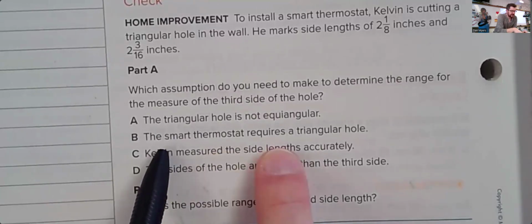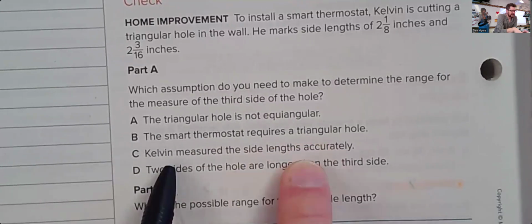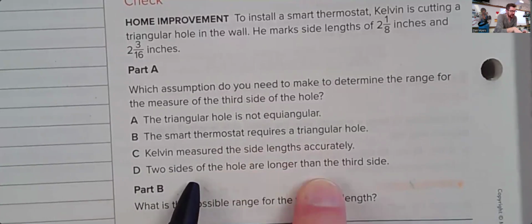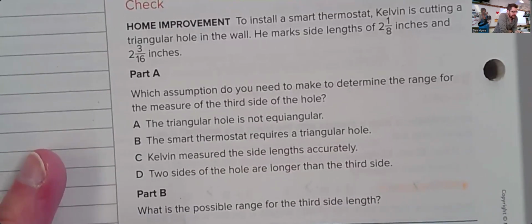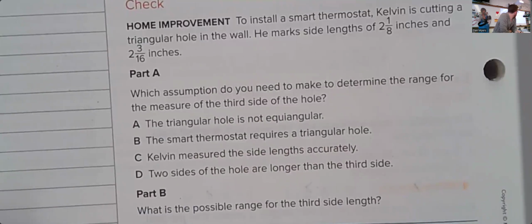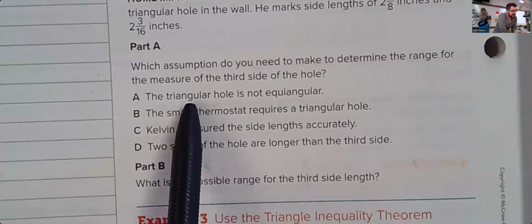Okay. Do we need to assume that the smart thermostat requires a triangular hole? Not necessarily. Kelvin measured the side lengths accurately. Two sides of the hole are longer than the third side. So which of these is an assumption? Let me ask you that. Is this an assumption? The triangular hole is not equiangular? Are we assuming that? Or do we know that? We know that, yeah. This is not an assumption.